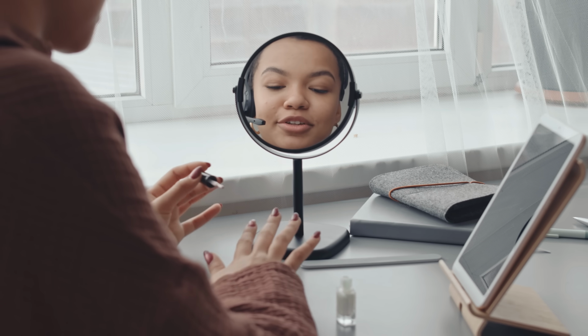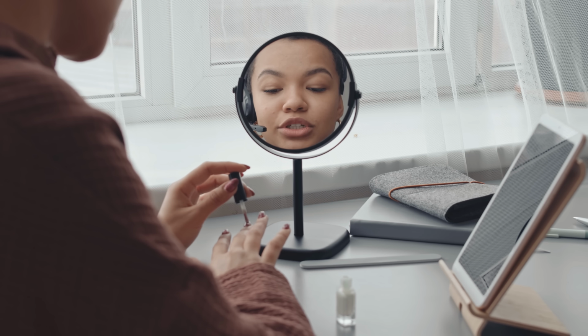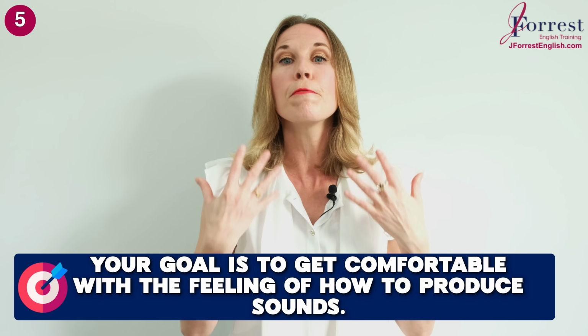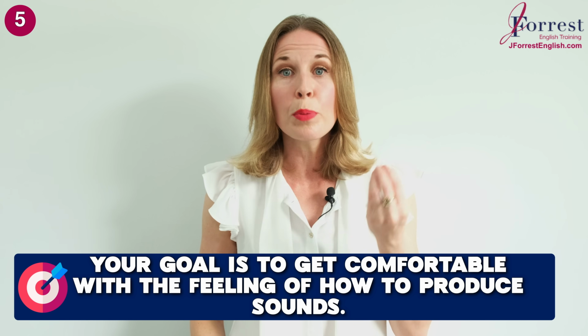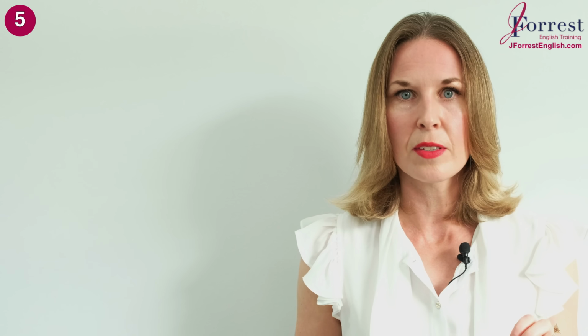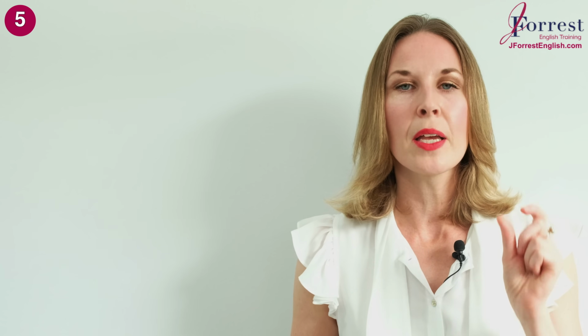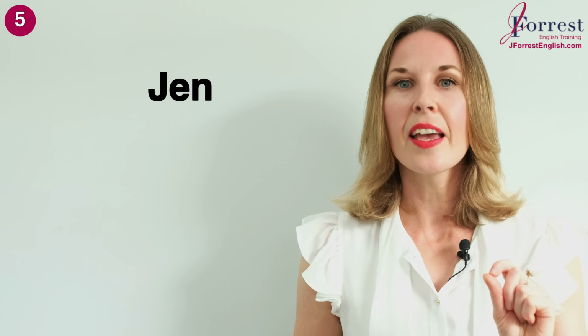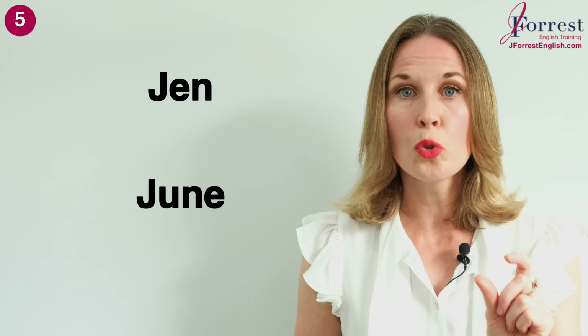But you can see what your mouth looks like when you produce the sound. This will help you recognize when you're not pronouncing it correctly. Your goal is to get comfortable with the feeling of how to produce sounds. But the sound changes based on how it's combined. So let's take 2 very different sounds. The first part of my name, Jen, and the month, June.